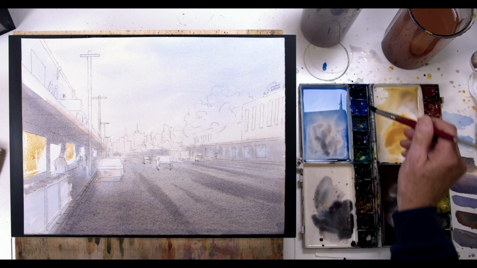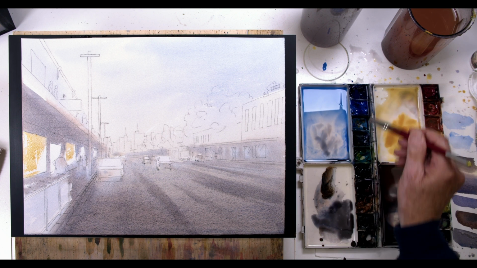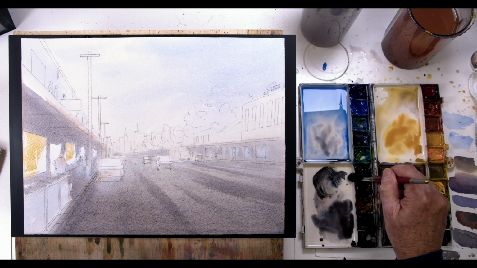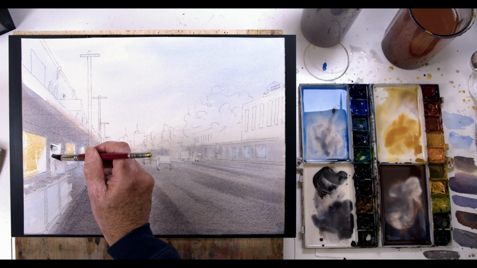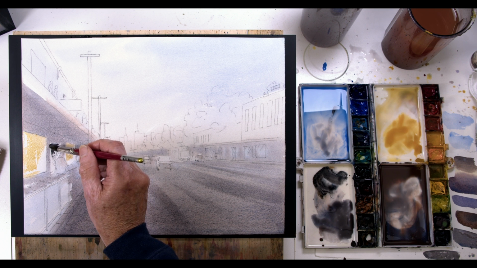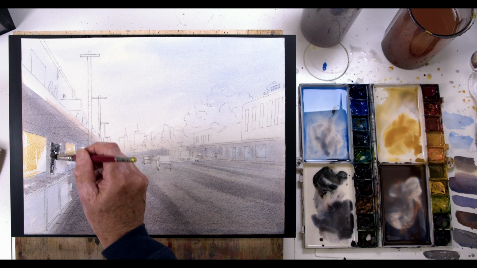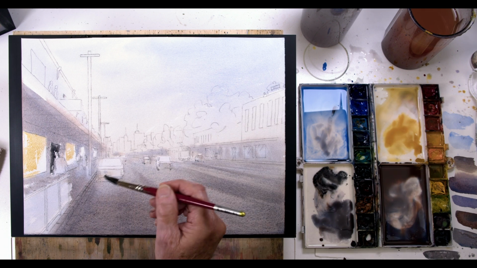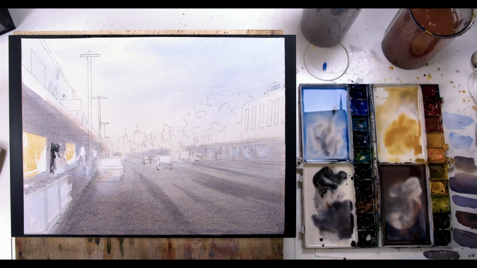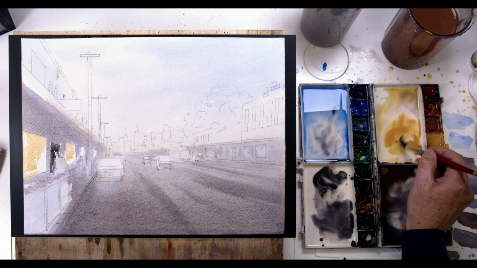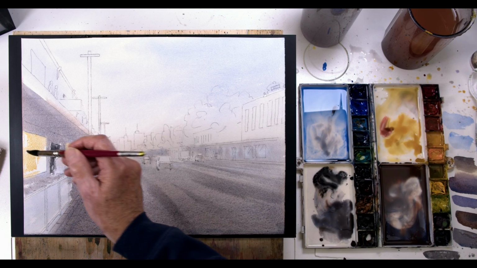These are doorways and they're quite dark, so for that I'll just use some French Ultramarine and burnt sienna. Just quick brush strokes. Leaving the odd little bit of white there as a bit of glitter. We'll grab some Scarlet Lake, throw some of that in as well.